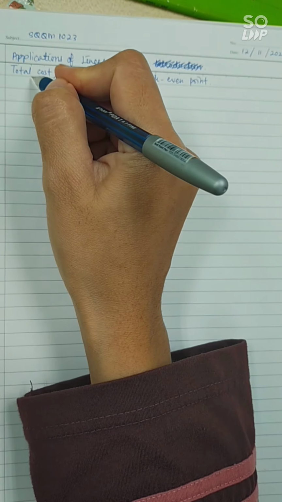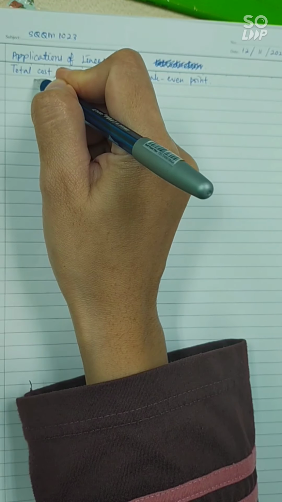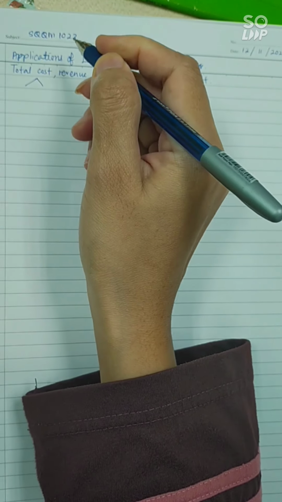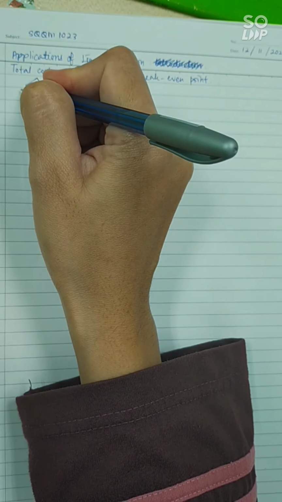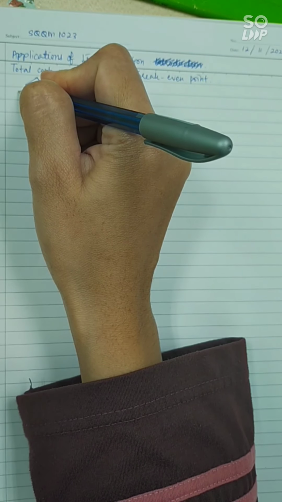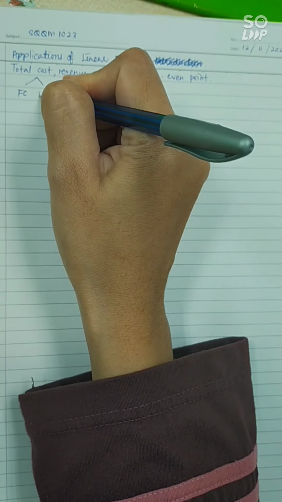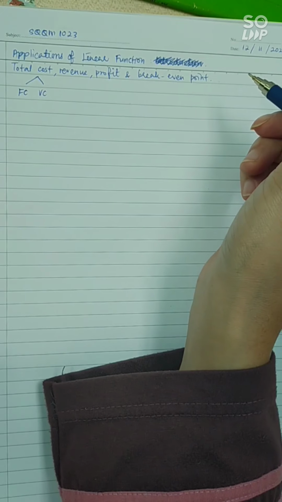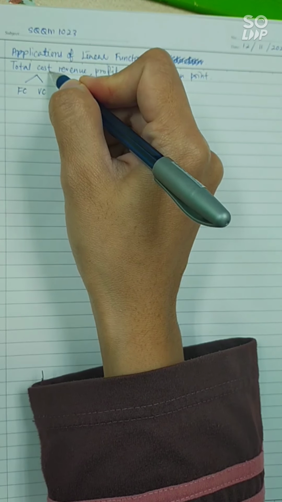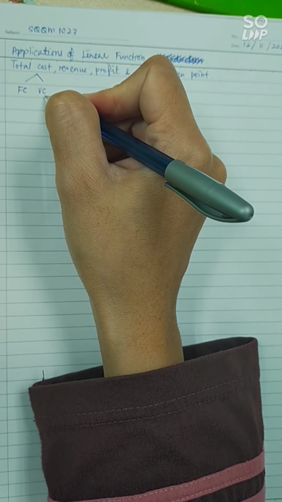Okay, and when we are talking about cost, we have two types: fixed costs and variable costs. Okay, ini adalah cost. Okay, cost kita ada cost tetap, cost berubah.